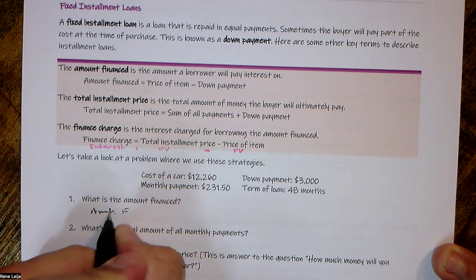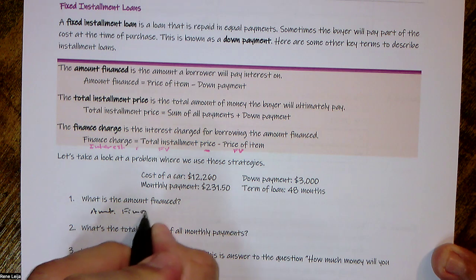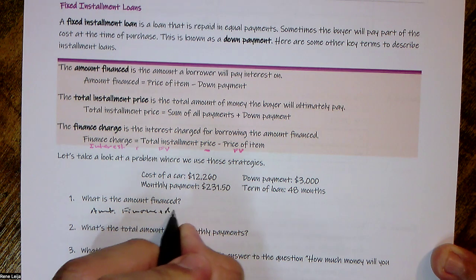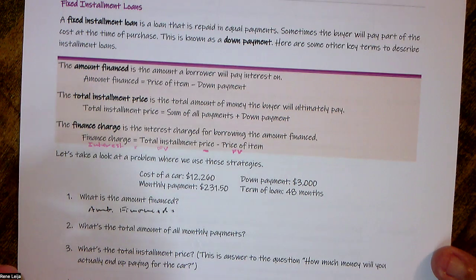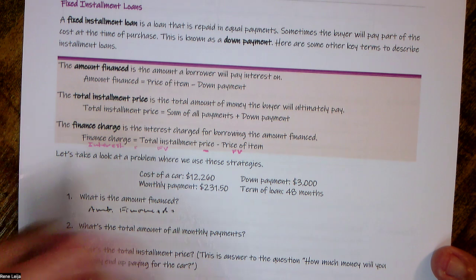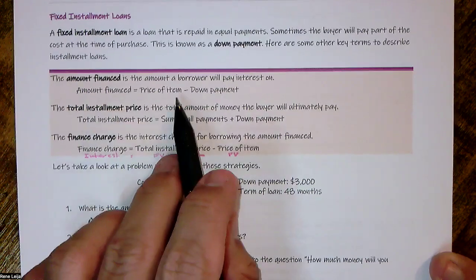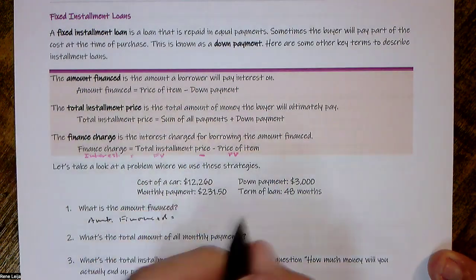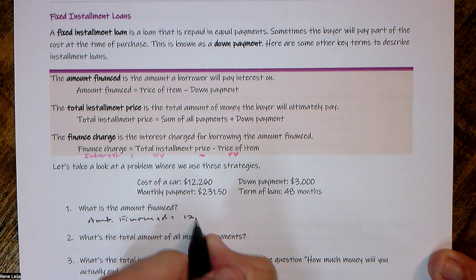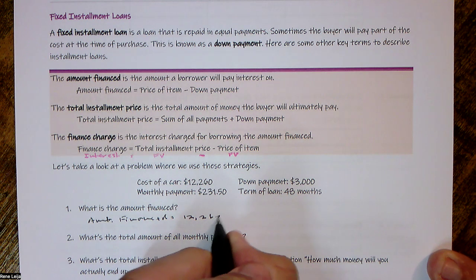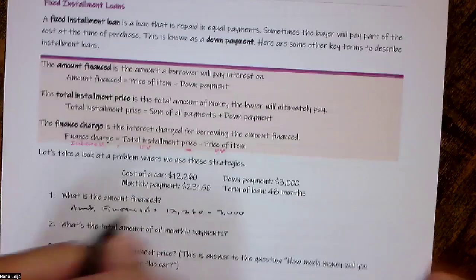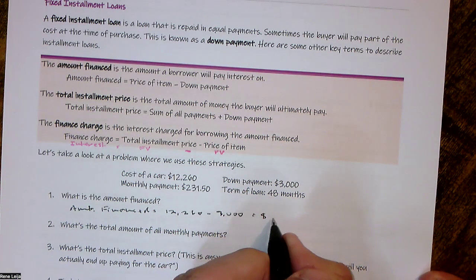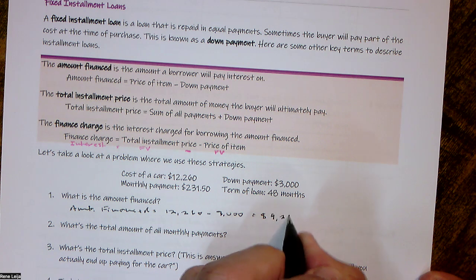The amount financed is the cost of the car minus the down payment: $12,260 minus $3,000. That means we are going to finance $9,260.